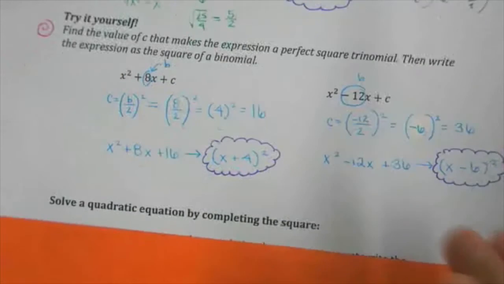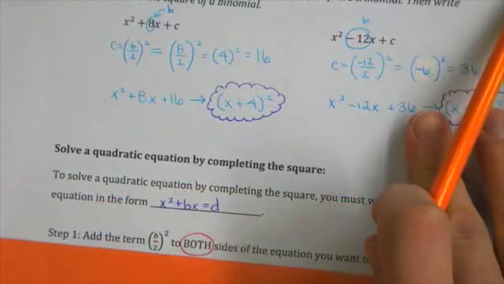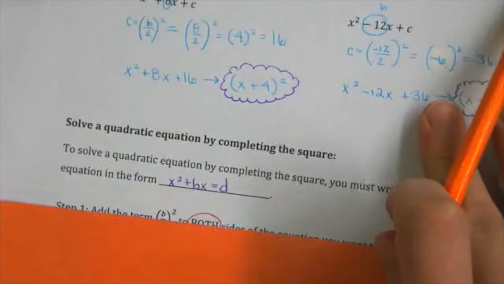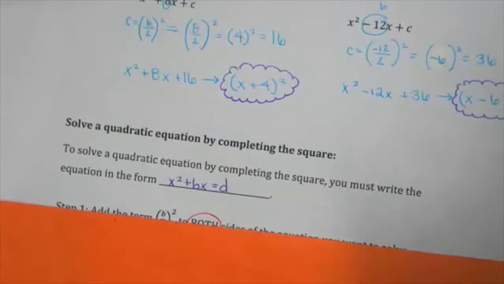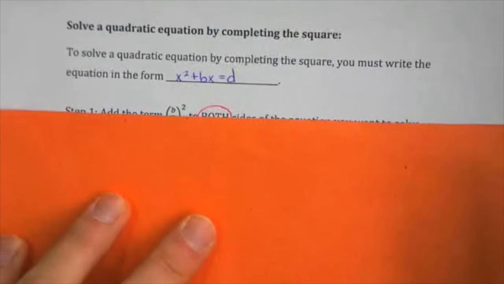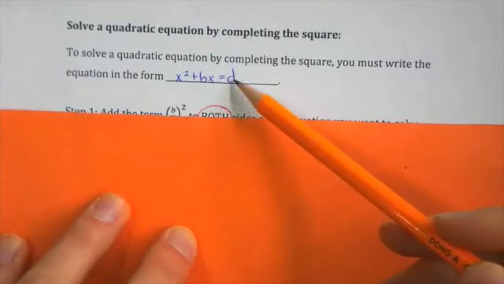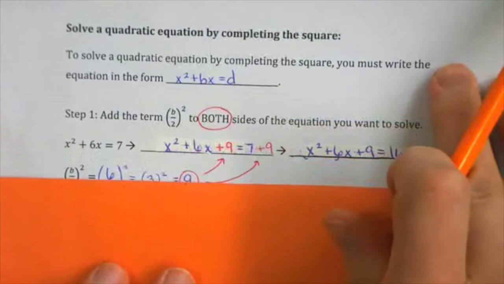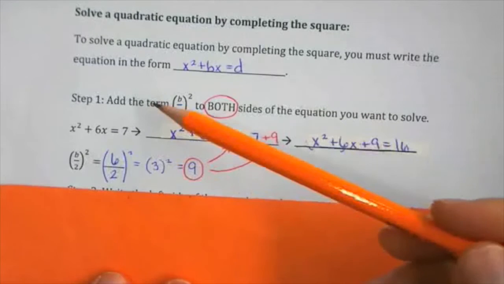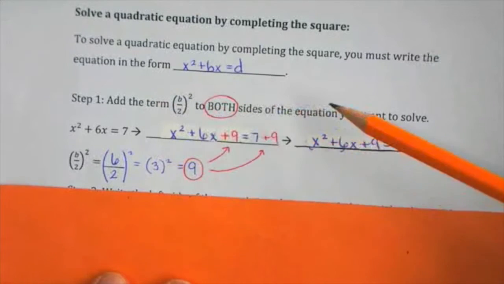Alright, moving on down. So, solve a quadratic equation by completing the square. To solve a quadratic equation by completing the square, you must write the equation in the form x squared plus bx equals d. Alright, so step 1. Add the term b divided by 2 squared to both sides of the equation you want to solve.